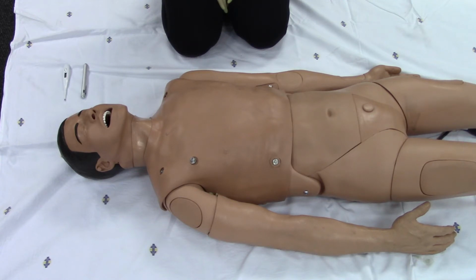Look at their age, gender, and weight, the patient positioning, their level of consciousness, whether there's obvious signs of distress, and whether there's presence of any major injuries or bleeding.